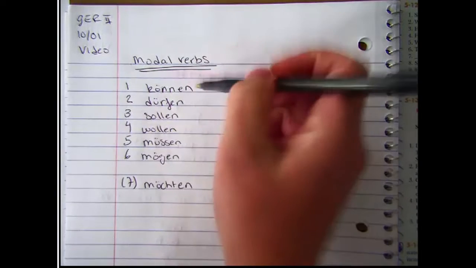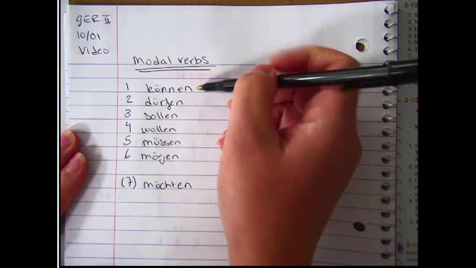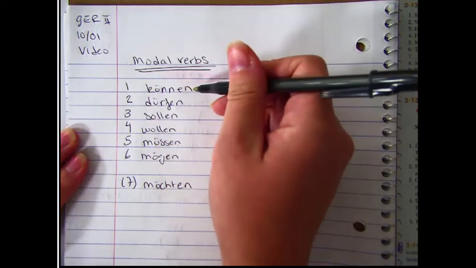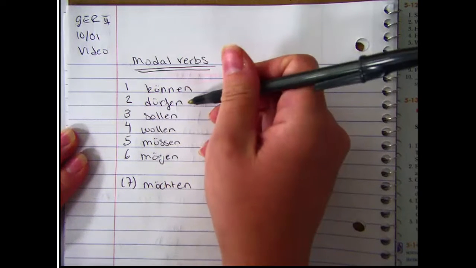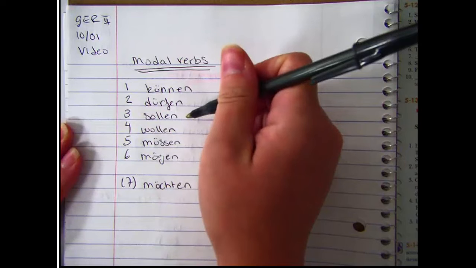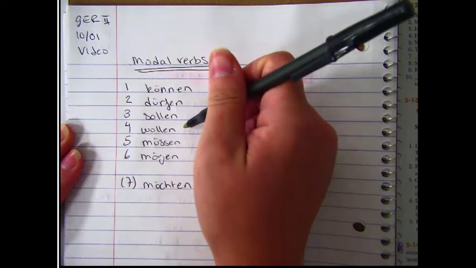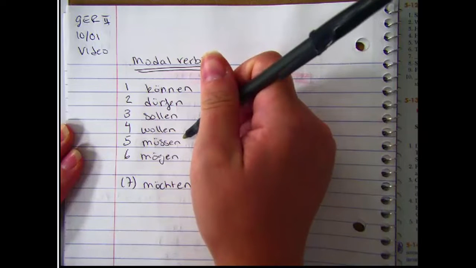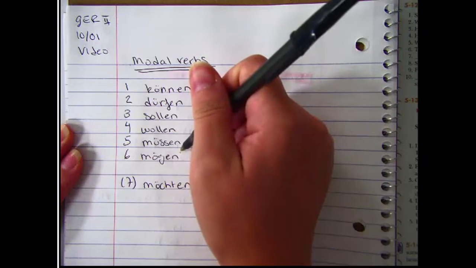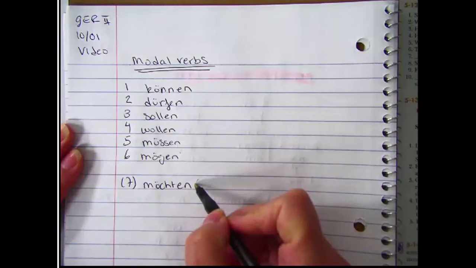So, repeat out loud with the video, please. Können, dürfen, sollen, wollen, müssen, mögen, möchten.